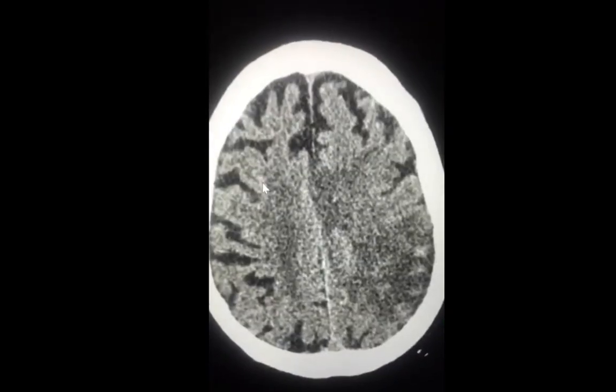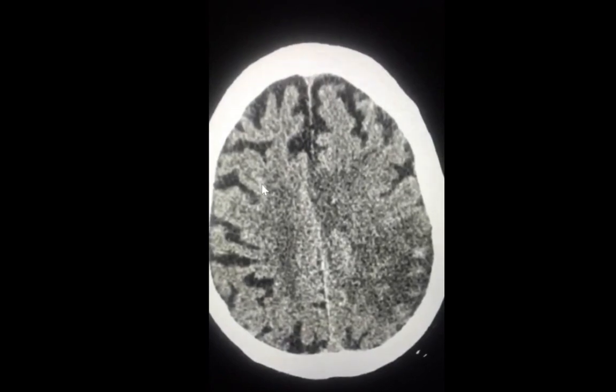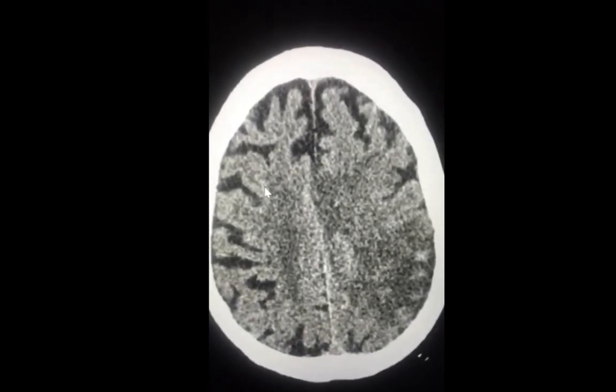The third thing we learned is to do a follow-up scan on such patients, and don't be surprised if you see a clear-cut infarction or hemorrhagic transformation.